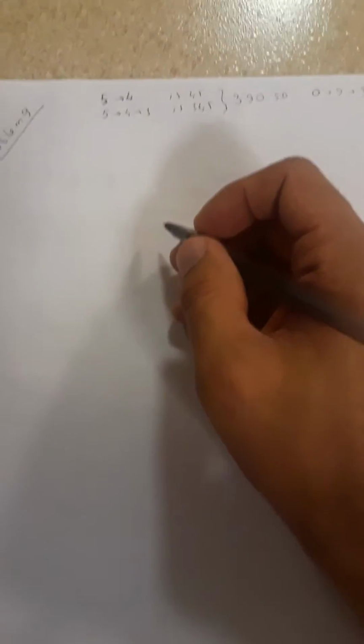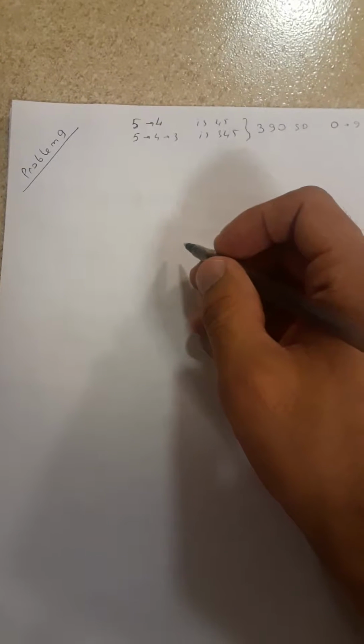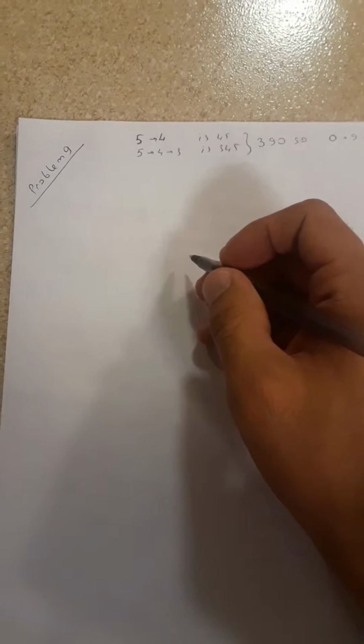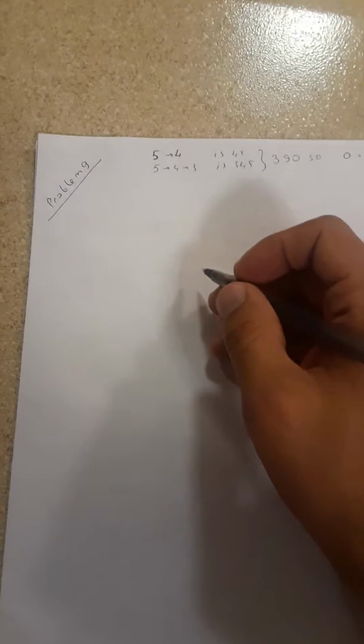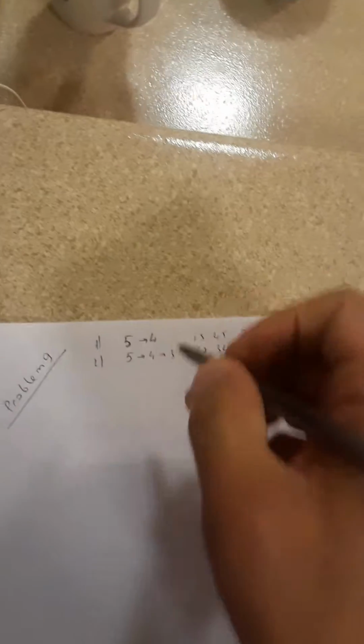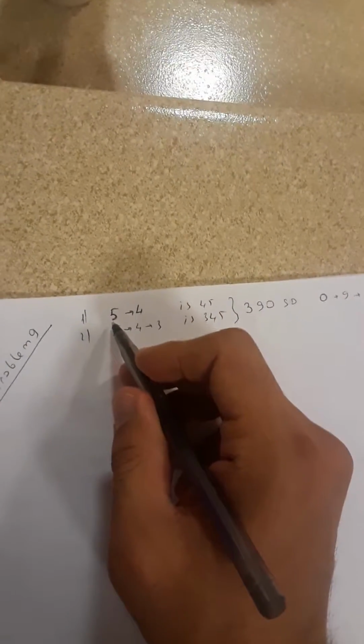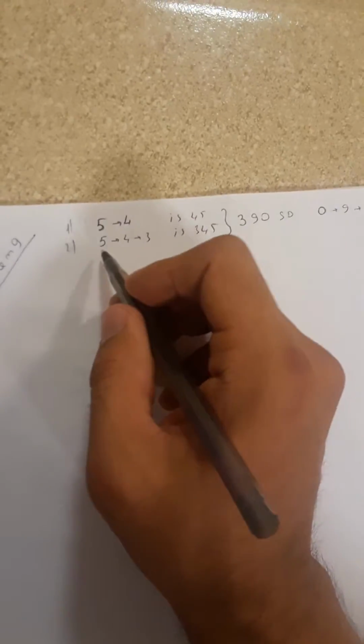Hello, here's problem number 9 of the second linked list assignment, and in this problem we have to sum up two linked lists and return the sum of these two linked lists. So for example, we're given these two linked lists with the numbers 5, 4 and 5, 4, and 3.